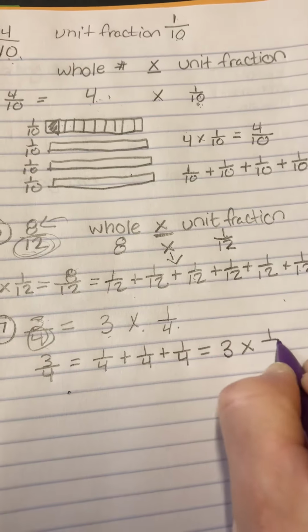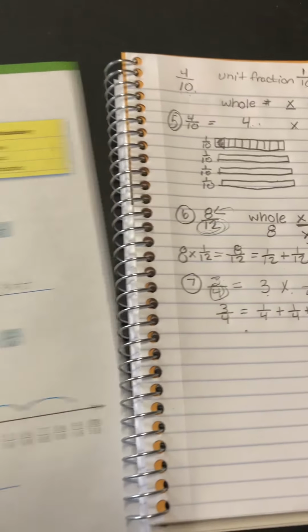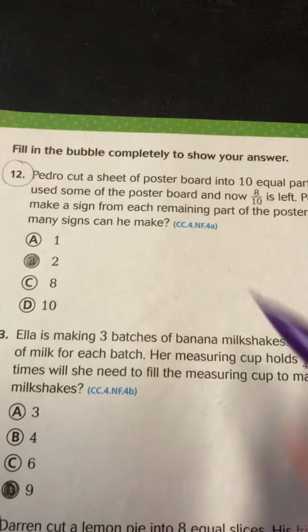3 times 1/4. So that's how we do those 3. I hope that breaking it down makes a little sense. Let's jump over and look at problem number 12.